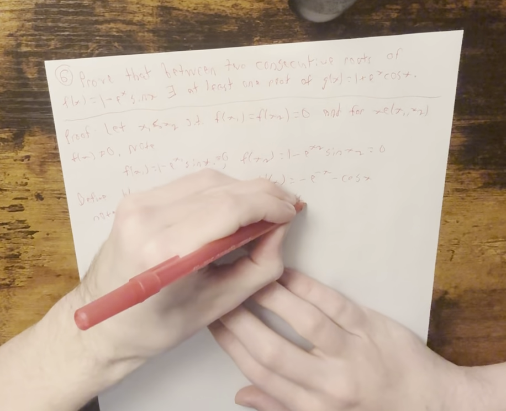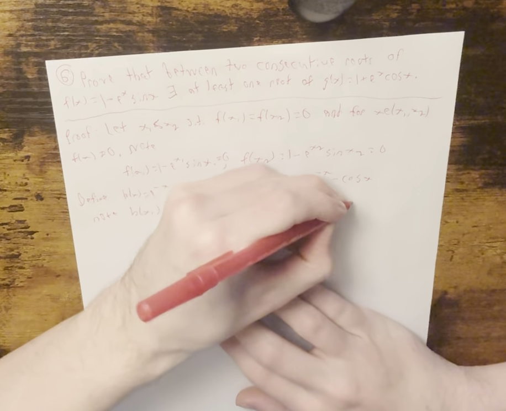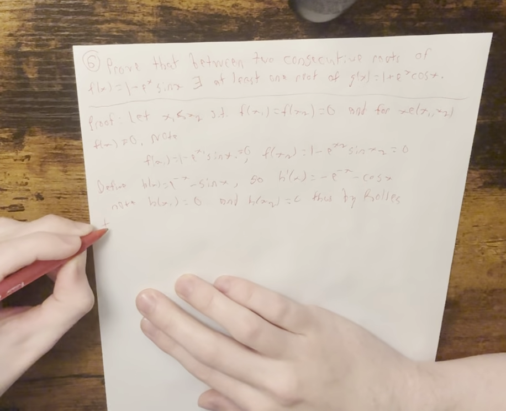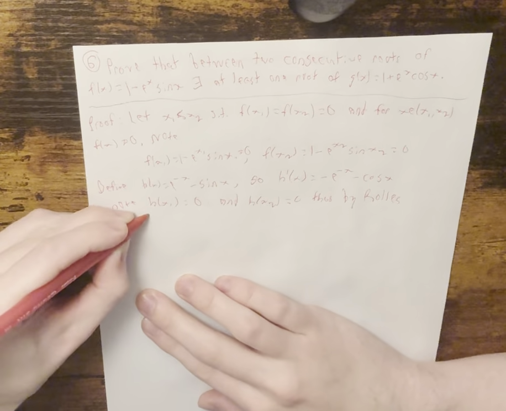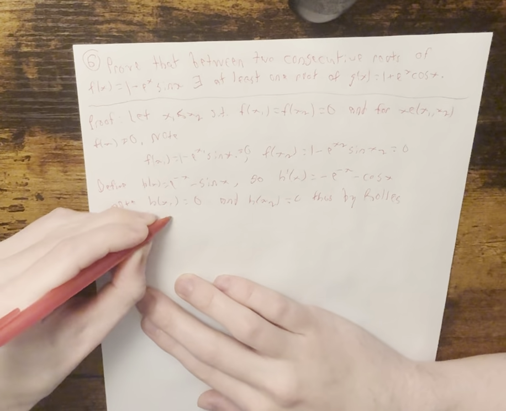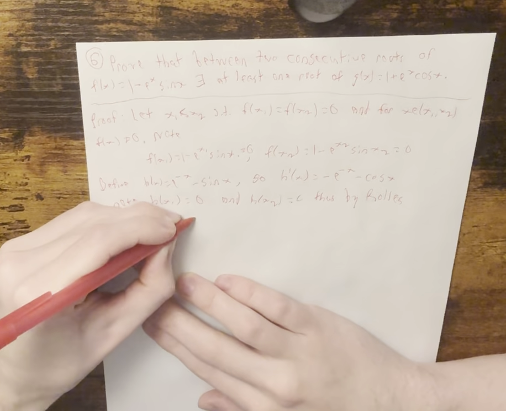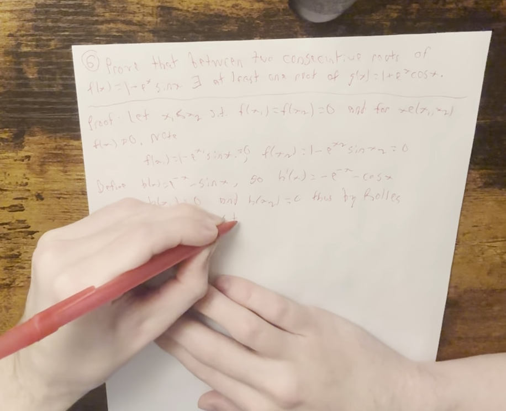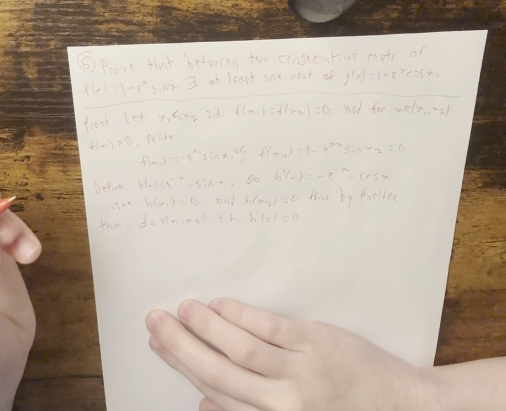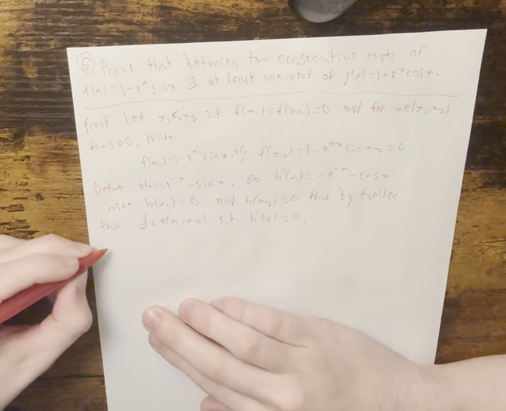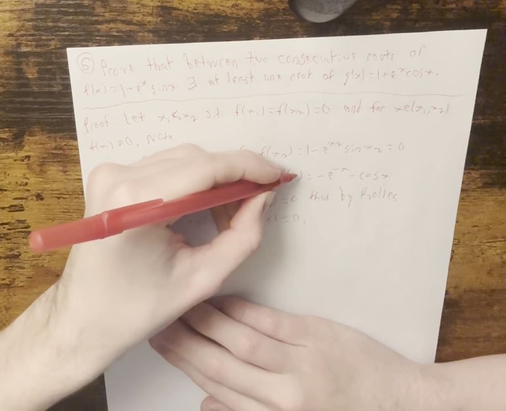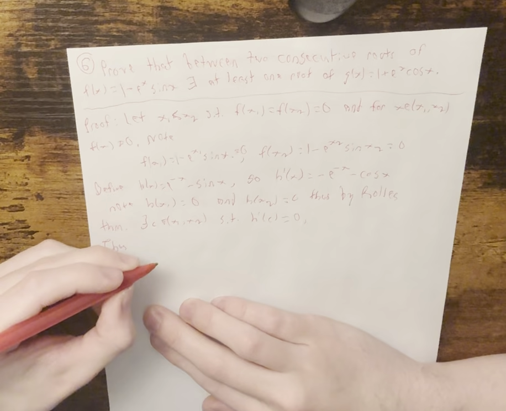Thus, by Rolle's theorem, there exists a c between x1 and x2 such that h'(c) is equal to 0. We know h'(c) is just this, but we plug in c.